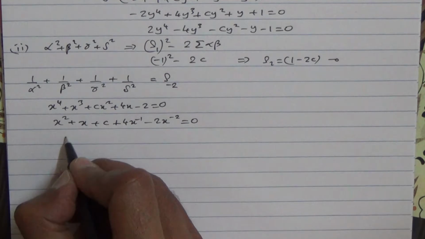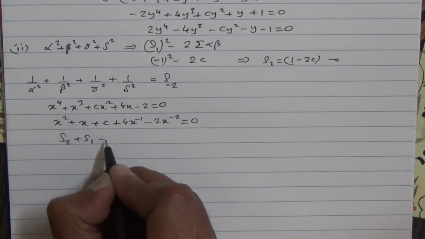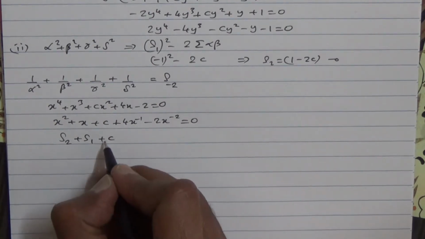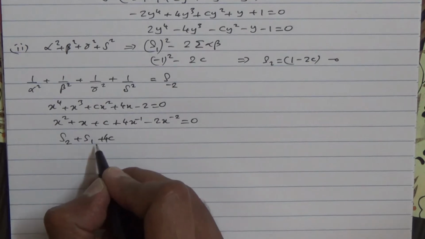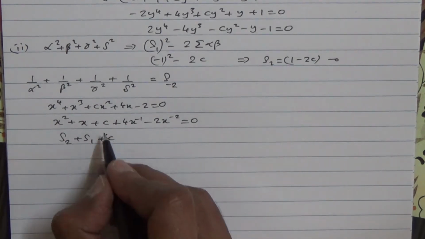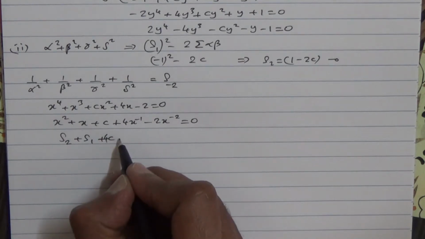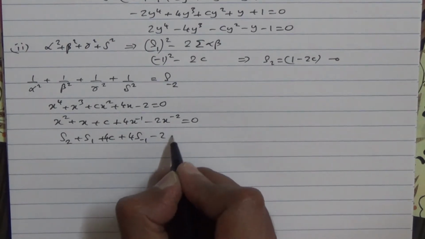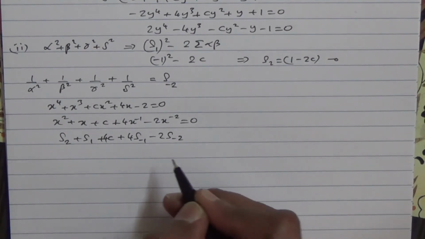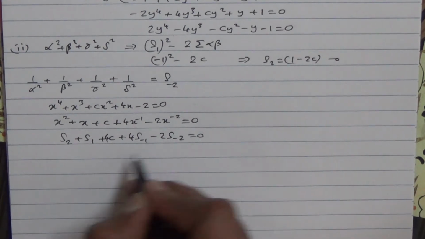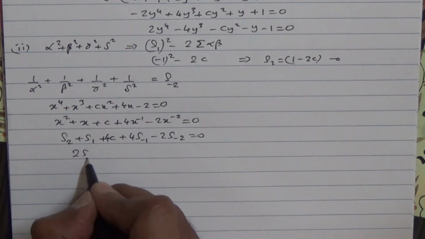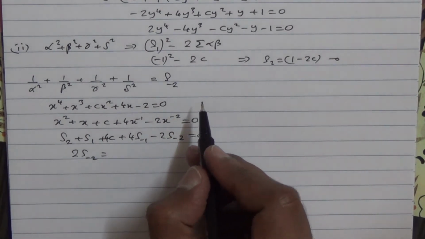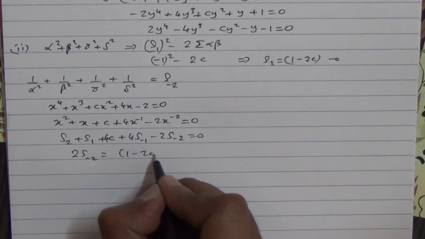And when we use the recurrence formula again, S2 plus S1 plus 4c, why? Because there are 4 roots, so the constant is multiplied by 4, plus 4S minus 1 minus 2S minus 2. And if you look carefully, all of that is going to be equal to 0, so this can go on the other side, so we have 2S minus 2 is equal to S2 plus S1 plus 4c plus 4S minus 1. And what is S2? S2 was found to be 1 minus 2c.